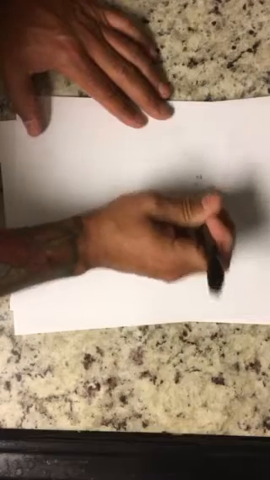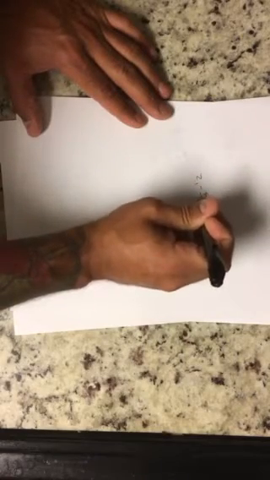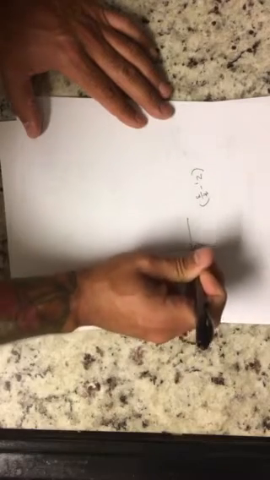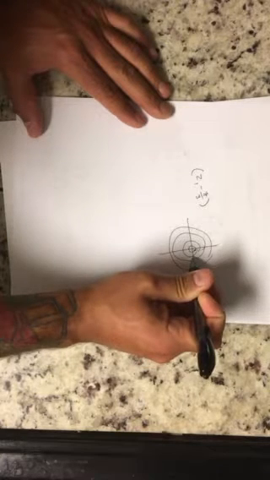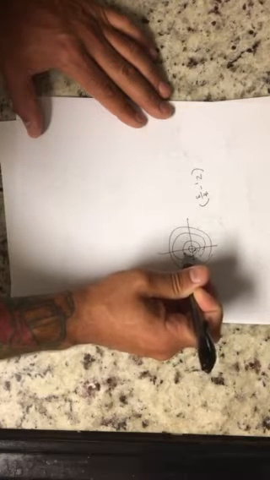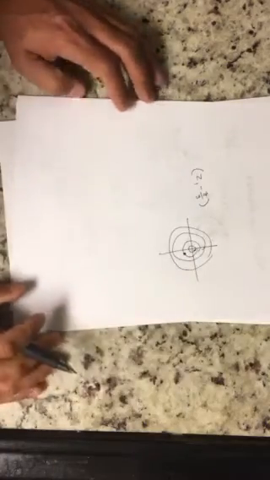Now if it gives me a negative angle, that's okay. Instead of rotating counterclockwise, I'm just going to rotate clockwise. So I'm going to go to the second ring, and I'm going to go negative pi over 3, which is right here. Okay? So that's the fairly simple part.